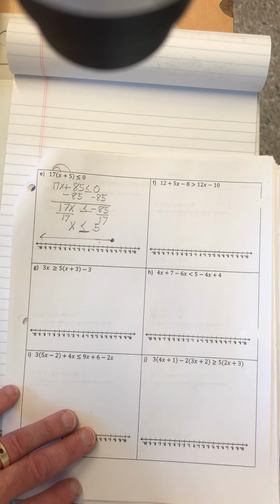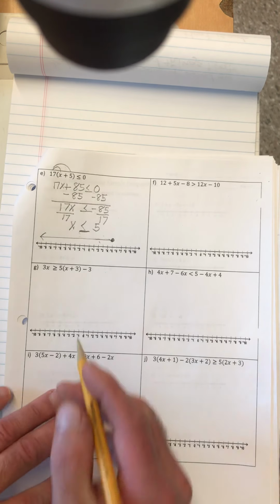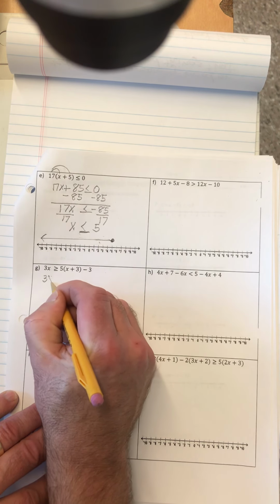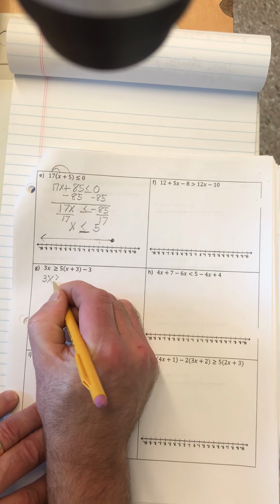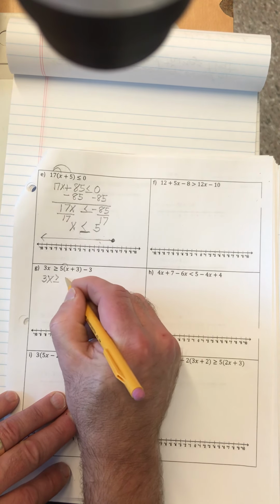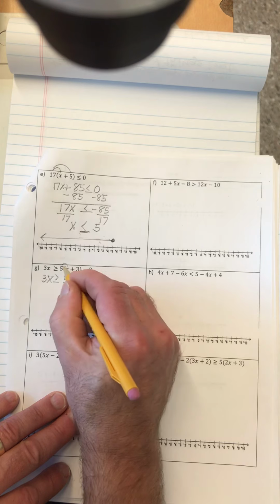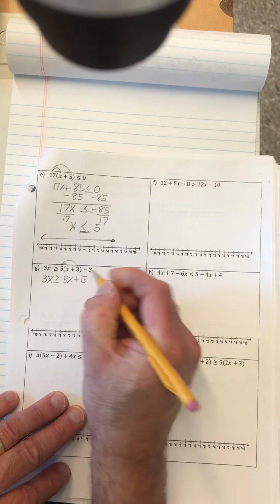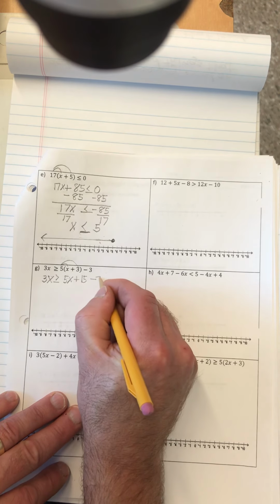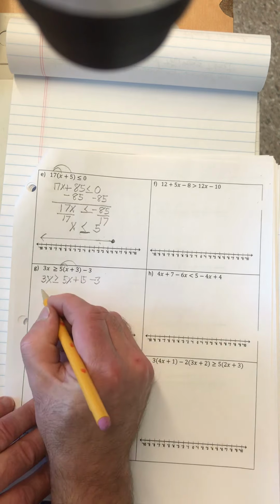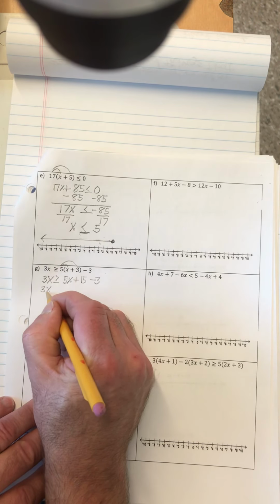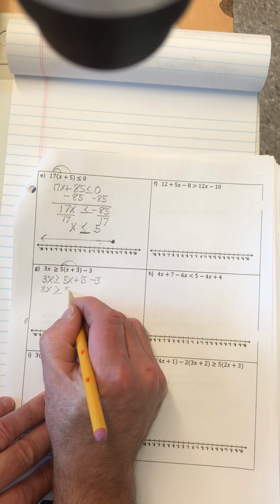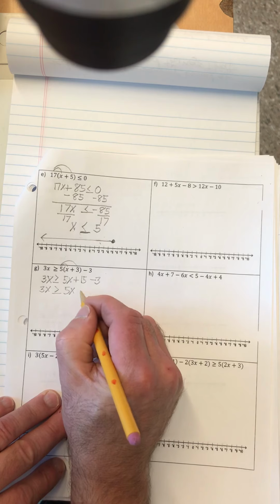Okay, look at G now. Okay, same idea on this version. We've got the 5 that we want to distribute first. So 5 times x is 5x. 5 times 3 is 15. I'm going to subtract the 3. Now, let's simplify that 15 minus 3. So if I have 15, I subtract 3 from it, that gives me 12.